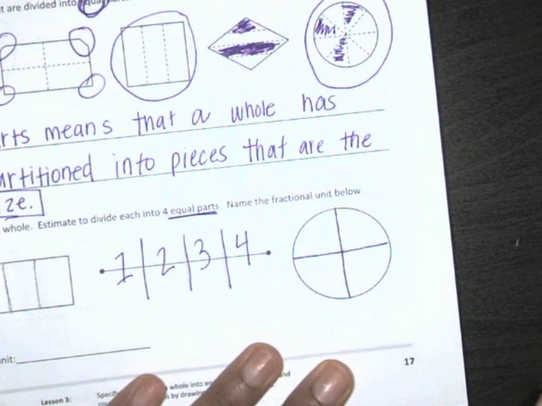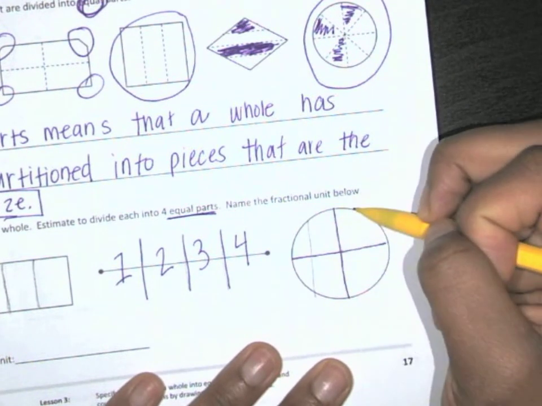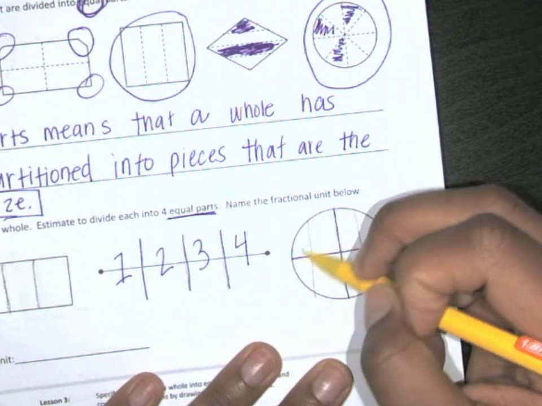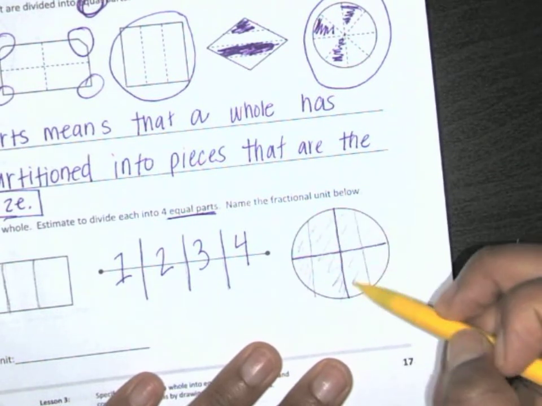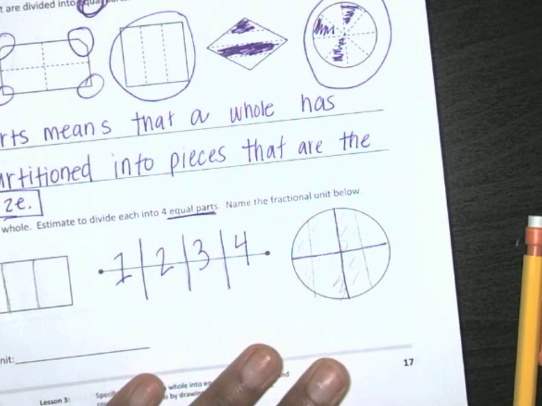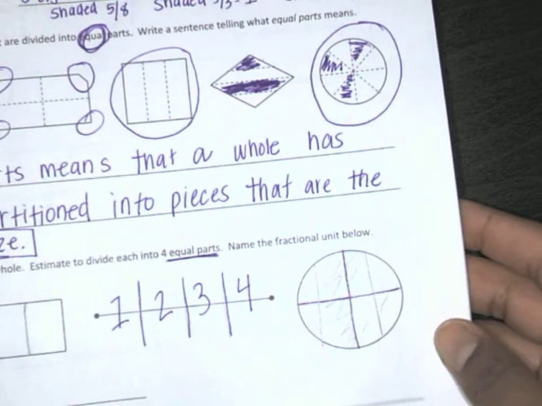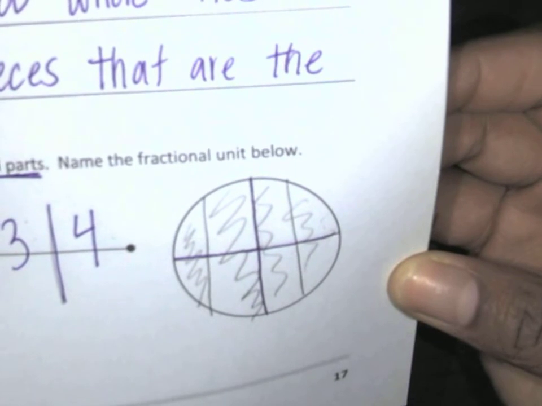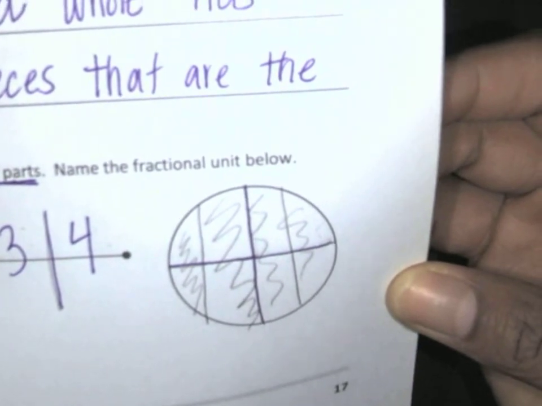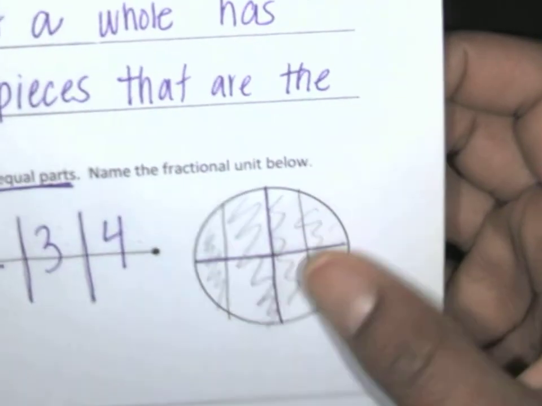What if I drew my lines like this? 1, 2, 3. And I said, well, here's 1 part, here's 1 part, here's 1 part, here's 1 part. Are those parts equal? Let's see if I can. There we go. Are these parts equal, the parts that I shaded? No, they're not, because they're different. The circle is round, and so these end lines have a little bit less space than those in the middle.